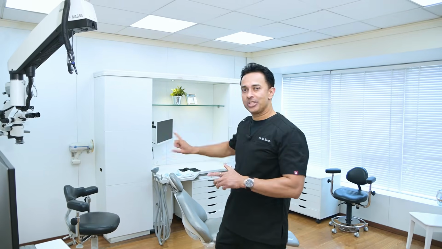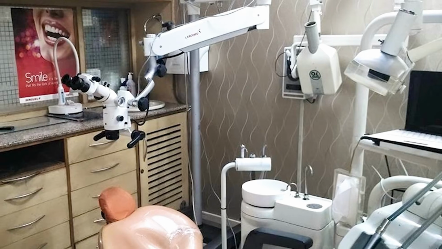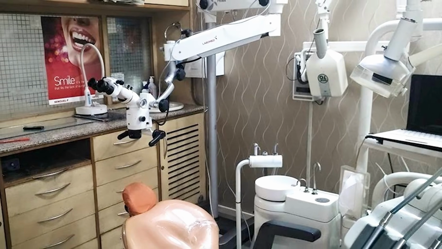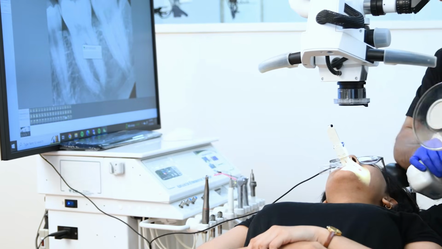The second arm, which tends to crowd most operatories, is the X-ray arm. What we have done is we've switched over to a cordless X-ray machine, a handheld one. So again, it eliminates one arm completely. So that again adds to the roominess.